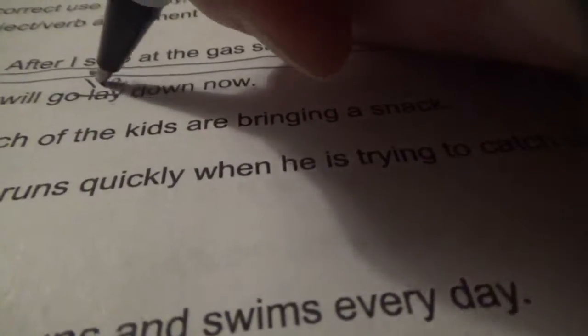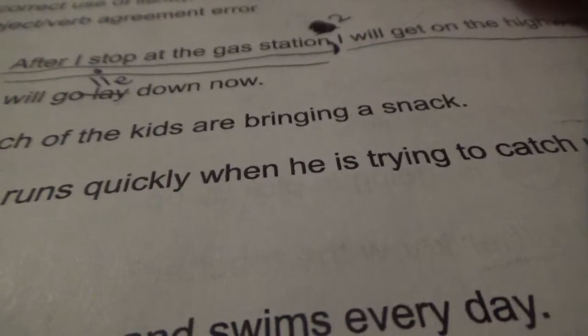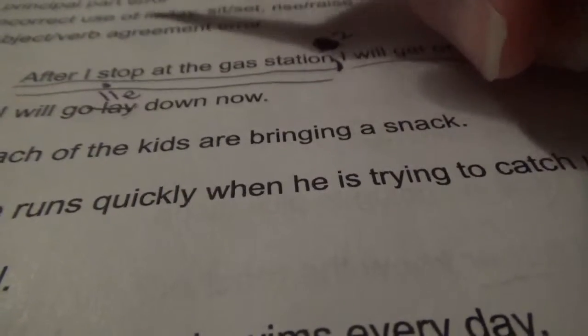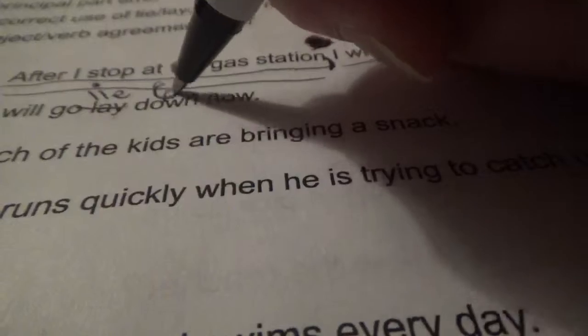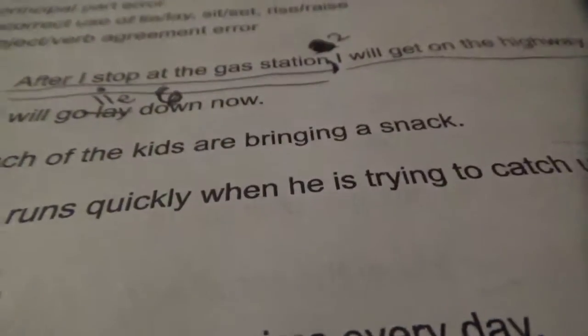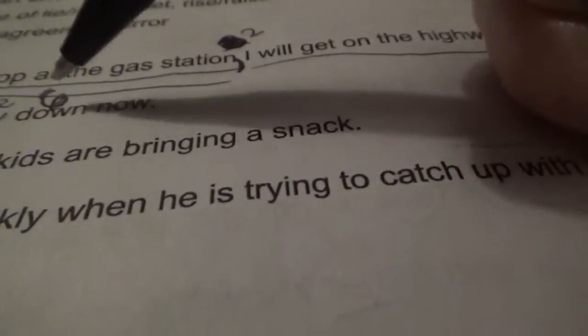Yes, it's a principal part error, but for lie, lay, sit, set, rise, raise, they're so commonly misused that I made them a separate error. So a number 6. If you put 5, I wouldn't count it wrong. It is a principal part error. But specifically, it's the incorrect use of lie, lay, sit, set, rise, raise.